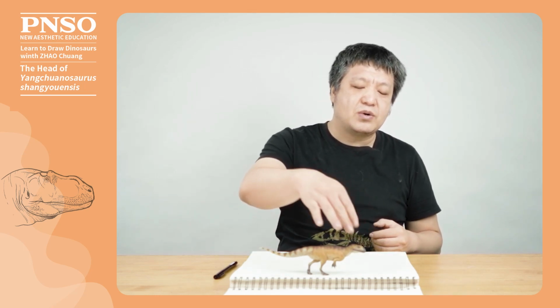The horns would appear larger than seen from the fossil because of the extra keratinous structures wrapped outside when it was alive. This would make its head taller and rounder than the fossil.